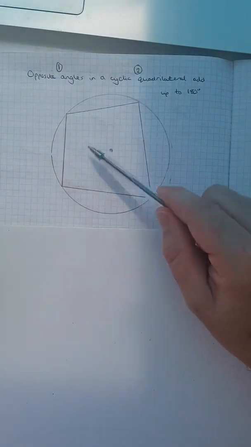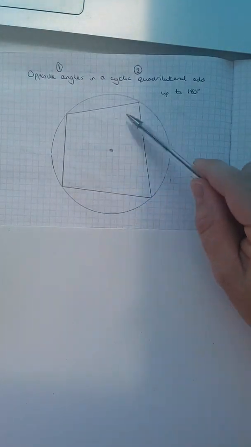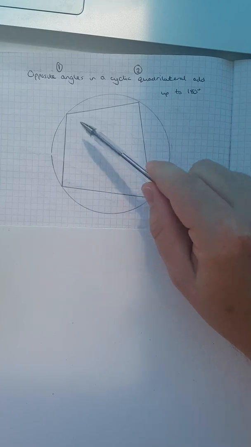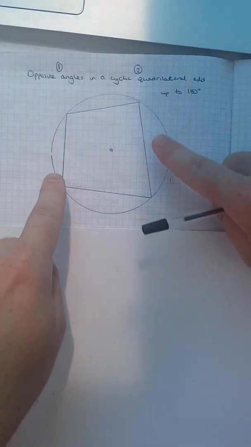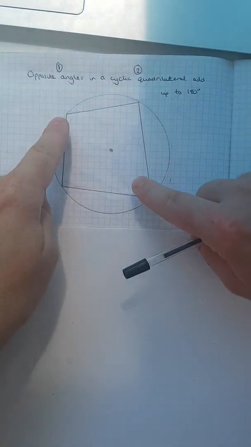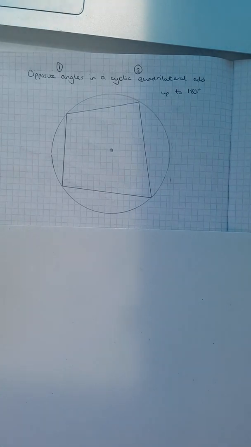Here are a pair of opposite angles. Here are another pair of opposite angles. So that should clarify the pairs of opposite angles. Now, each pair adding up to 180 should make a lot of sense to you, because if these two add up to 180 and these two add up to 180, what does the total for that shape make? That's right, it makes 360, which we know is right for a quadrilateral.